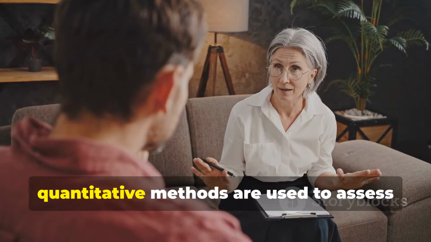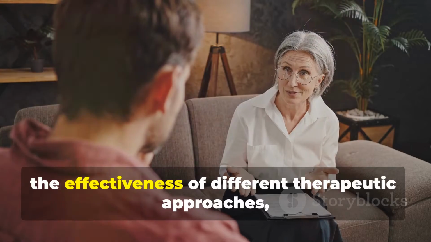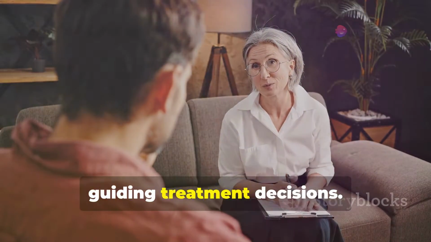In clinical psychology, quantitative methods are used to assess the effectiveness of different therapeutic approaches, guiding treatment decisions.